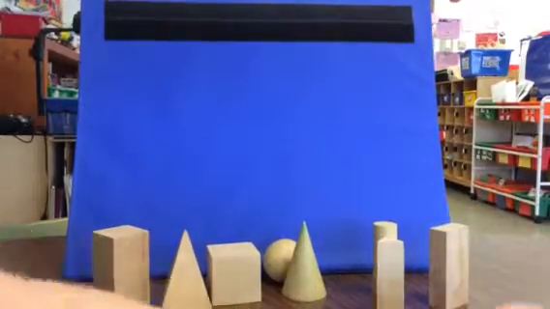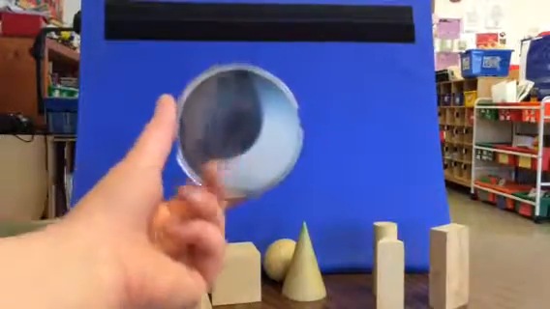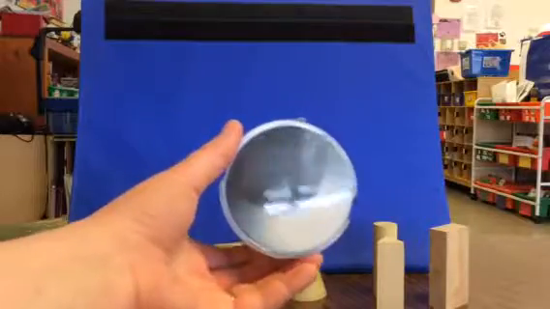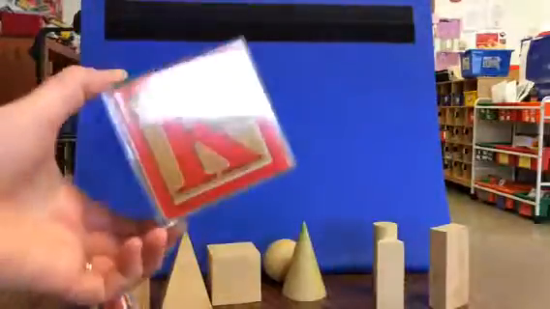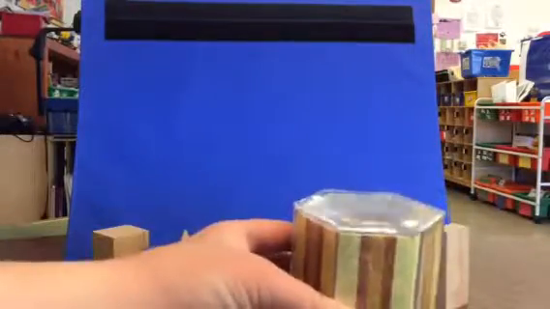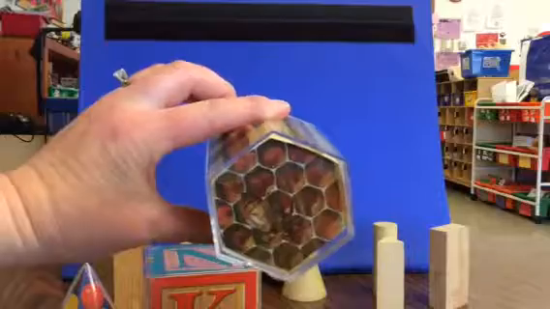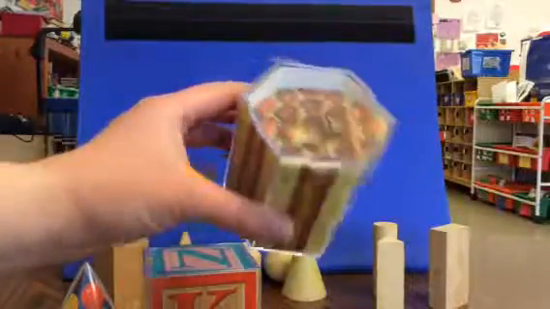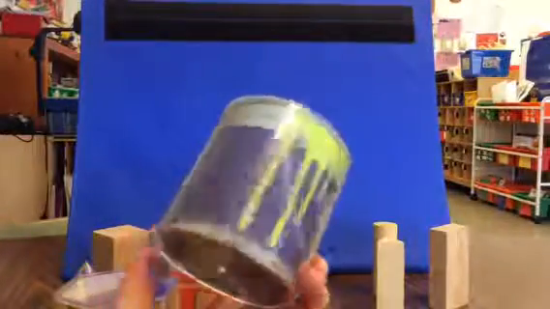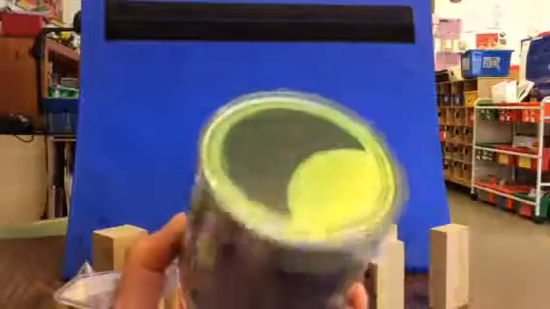I have some examples of these shapes. Here is a cone, the moon on the bottom, and a party hat on the top. Here is a cube. It looks like a block. This one I didn't show you. Here's a cylinder. It looks like a can of paint.